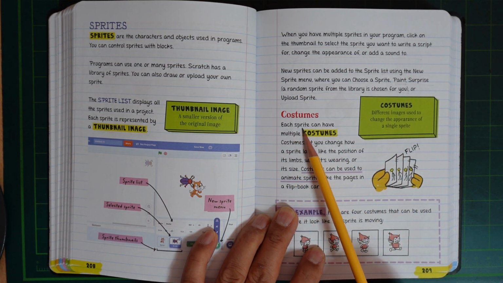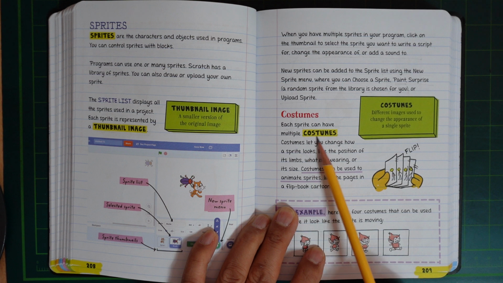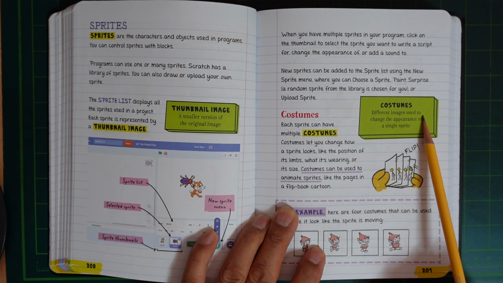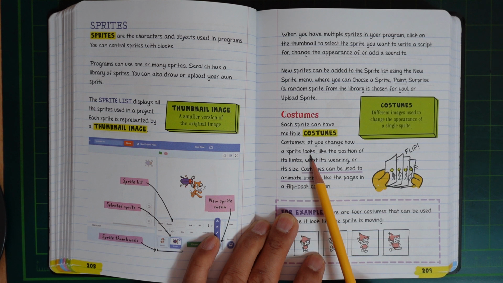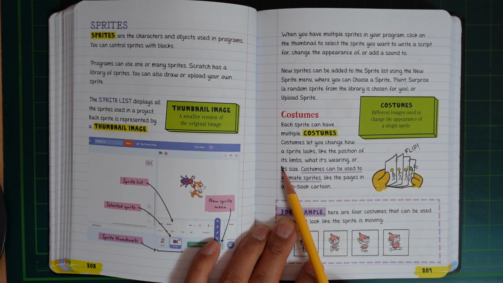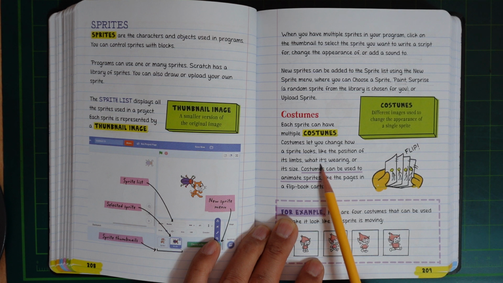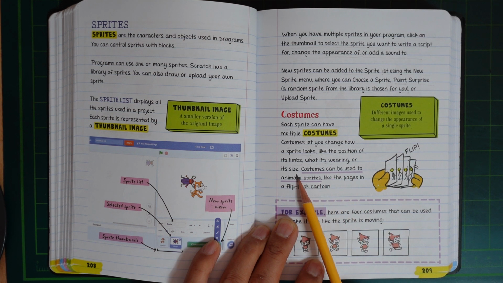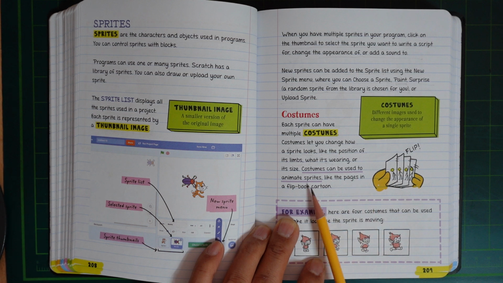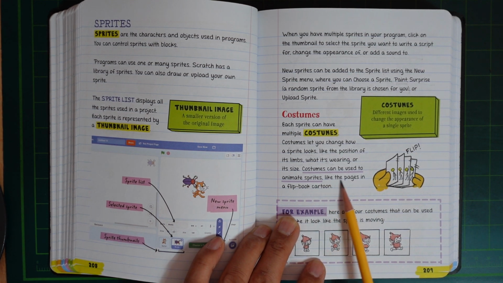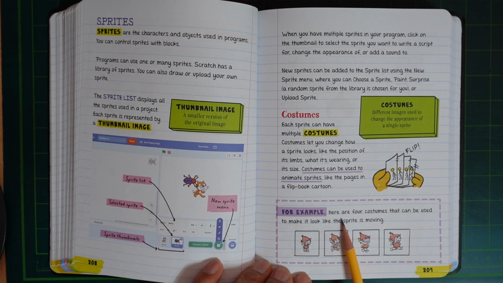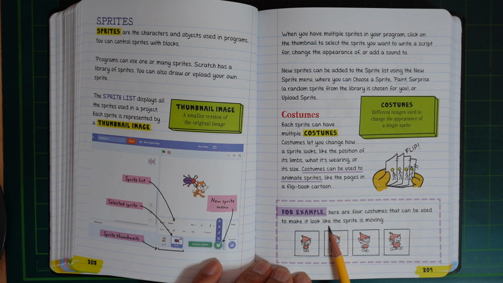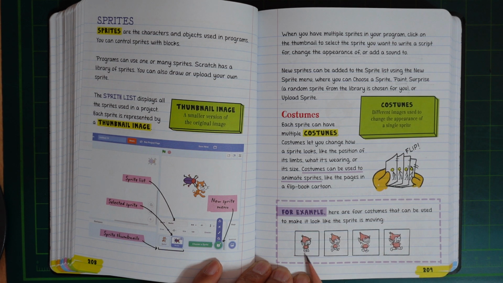Costumes. Each sprite can have multiple costumes. Costumes are different images used to change the appearance of a single sprite. The costume menu changes how the sprite looks, like the position of its limbs, what it's wearing, or its size. Costumes can be used to animate a sprite, like the pages in a flip-book cartoon. For example, here are 4 costumes that can be used to make it look like the sprite is moving.